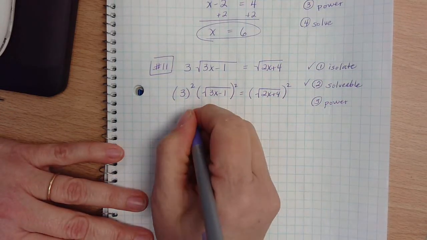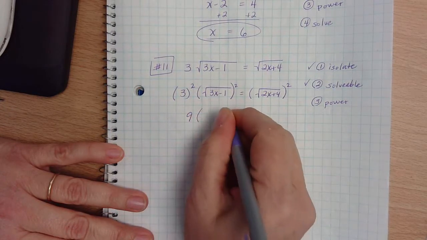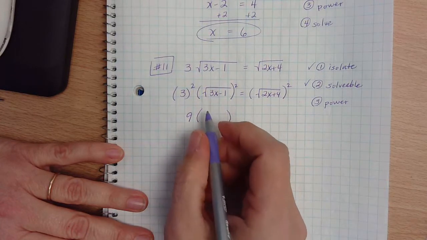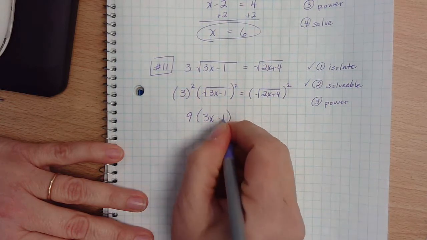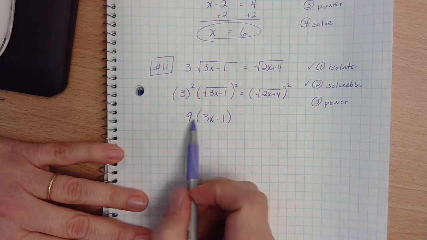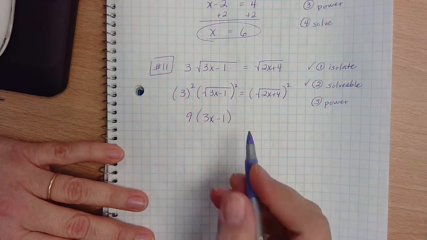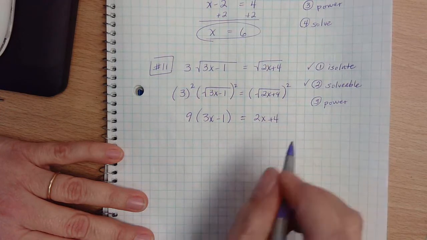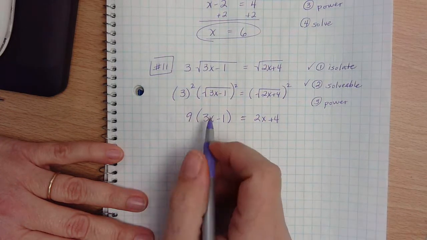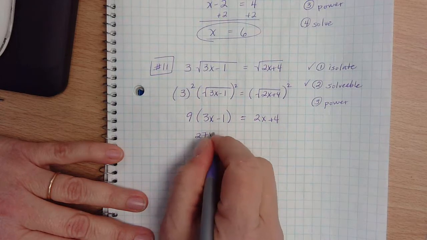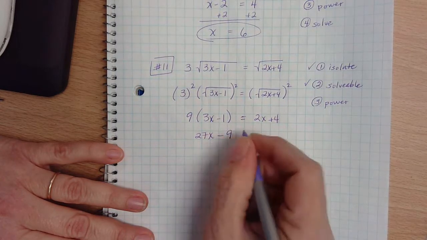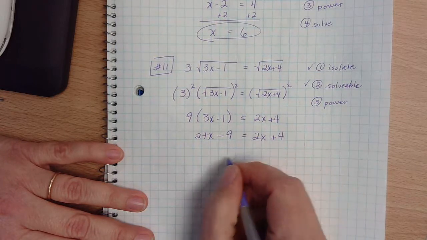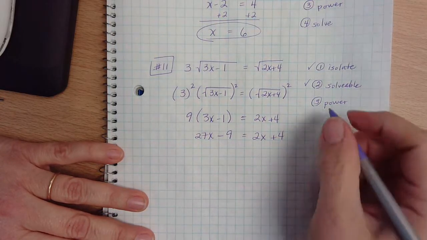3 squared is 9. Square root of 3x minus 1 and then squared will be 3x minus 1. I put parentheses here because I'll have to distribute this 9. That's equal to 2x plus 4. 9 times 3 is 27, so I get 27x minus 9 equals 2x plus 4. And I simplify and solve for x.